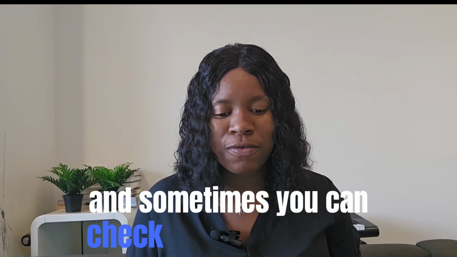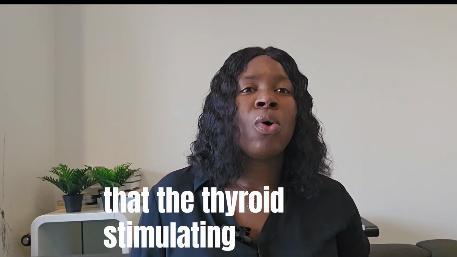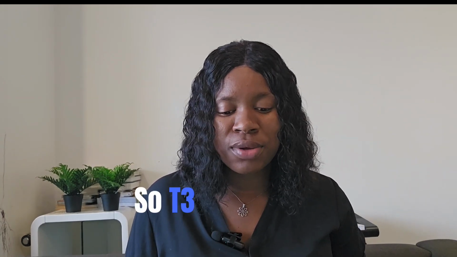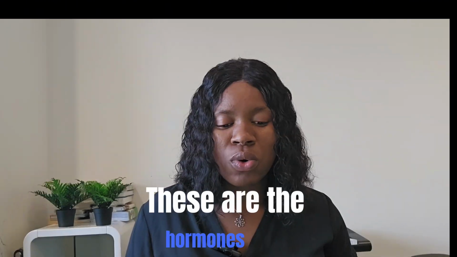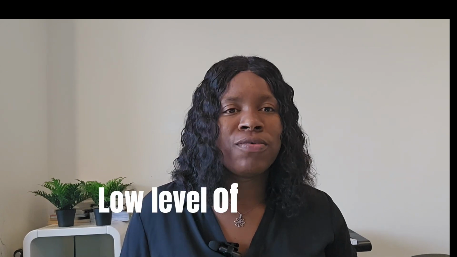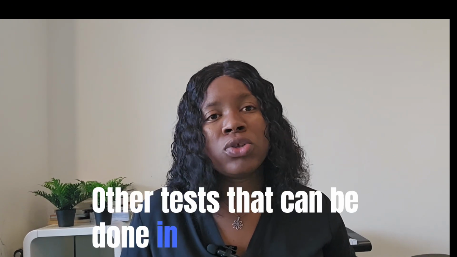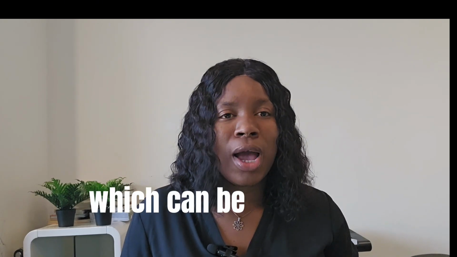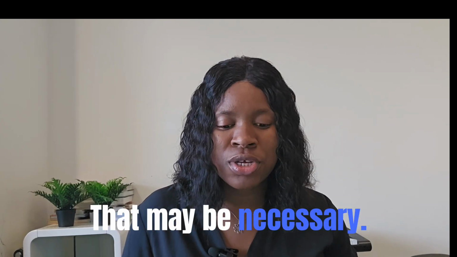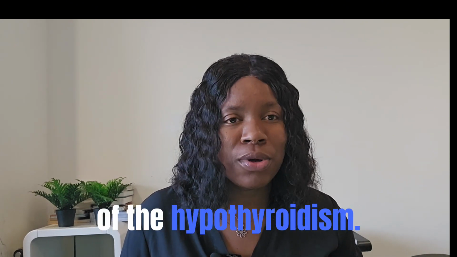And sometimes you can check for T3 and T4. Those are the hormones that the thyroid gland produces under the stimulation of TSH. T3 is triiodothyronine, and T4 is thyroxine. A low level of T3 and T4 can be indicative of hypothyroidism. Other tests that may be necessary in some cases are thyroid antibodies, just to determine the cause of the hypothyroidism.